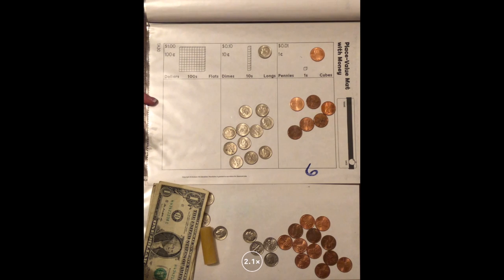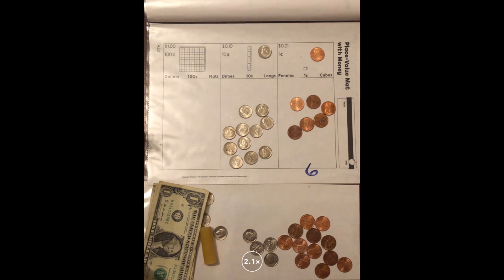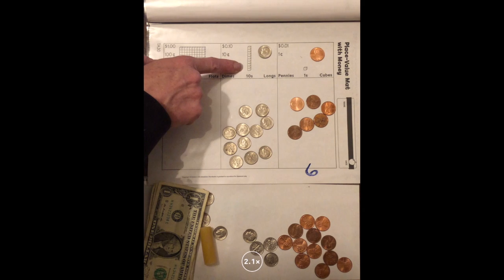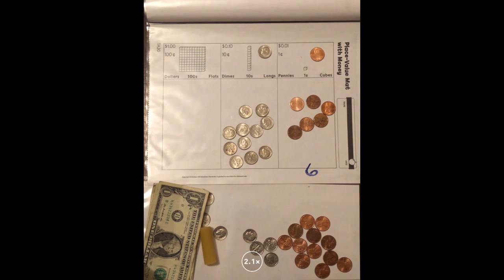11. Whoa, what do we know that we need to do? When we have 10, we need to exchange. So when we have cubes, we exchange for a long. When we have 10 longs, we exchange for a flat. Okay, so we're going to have to exchange these dimes for what? What's worth 100?